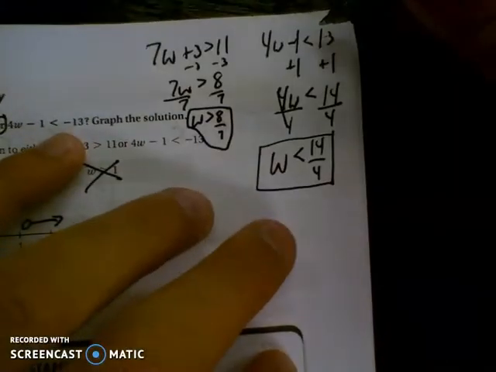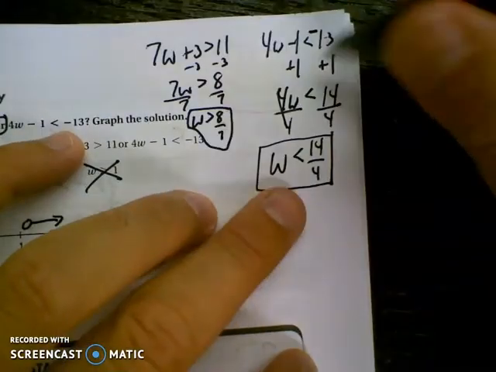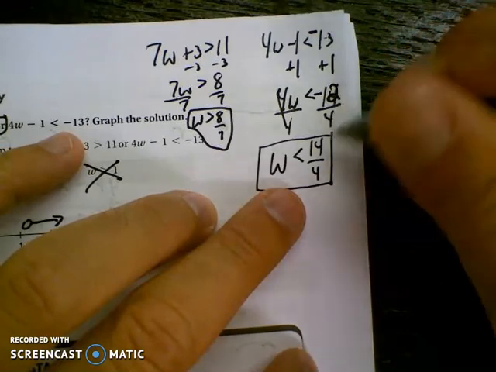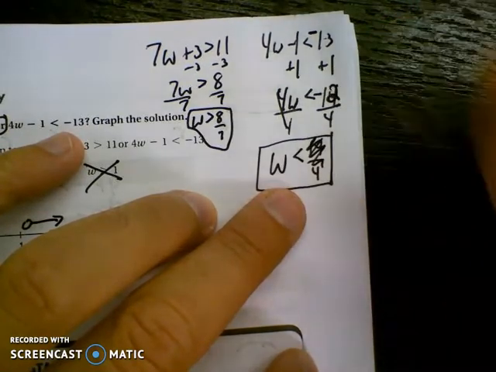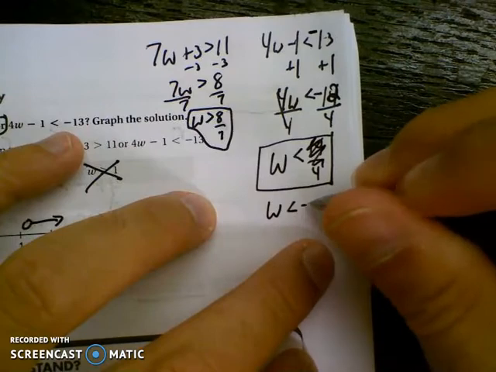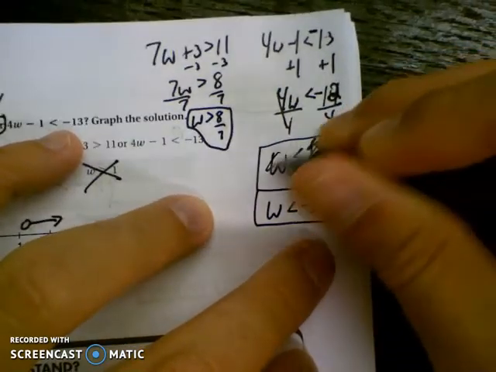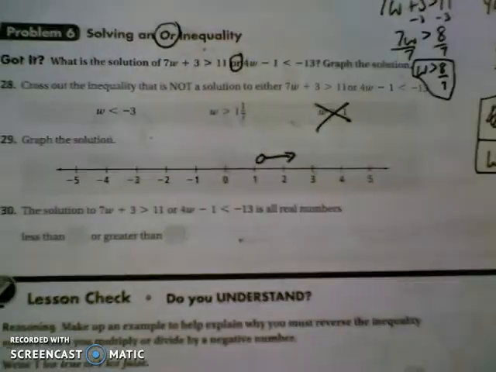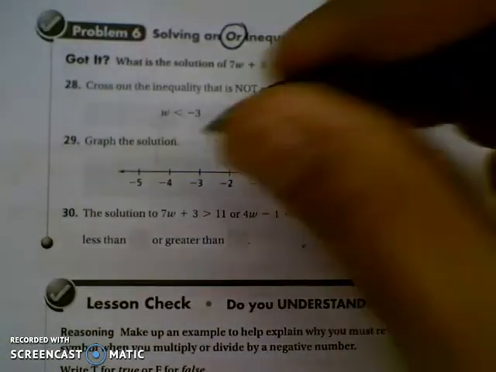Oh, I messed up this one right here. Let's go back to this. It says negative 13. So plus 1 would be negative 12. Divide by 4. Negative 12 divided by 4 is negative 3. So it's w is less than negative 3. So I made a little error there. I knew it right away when I was trying to graph it. w is less than negative 3. So here's negative 3.